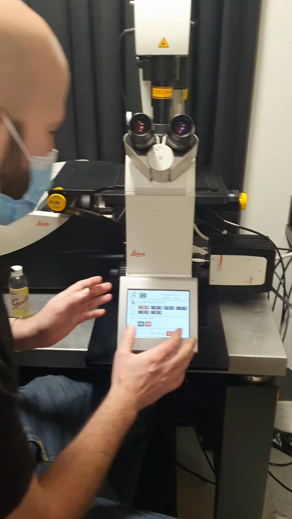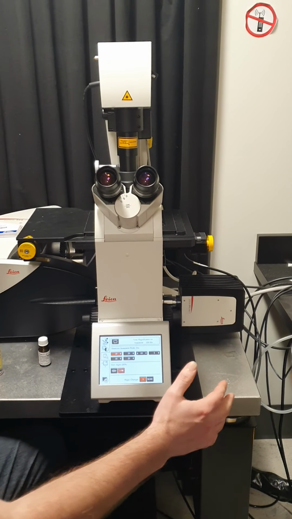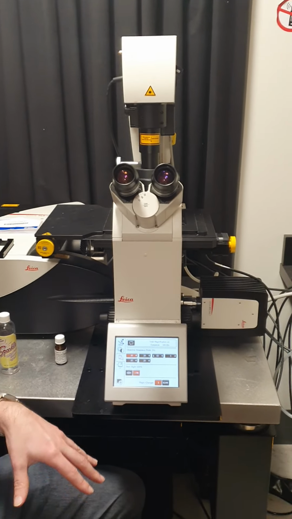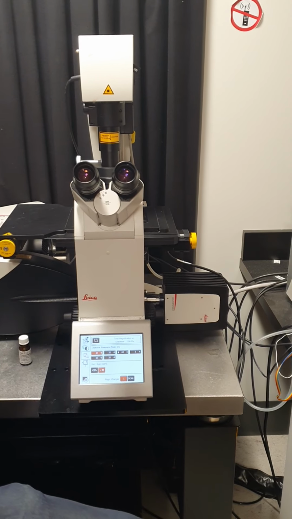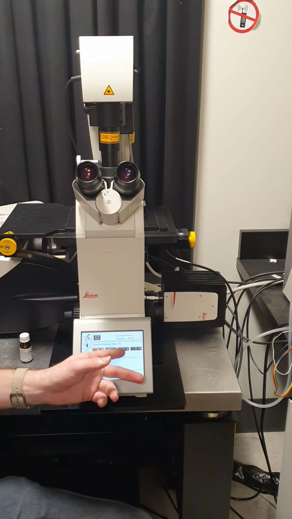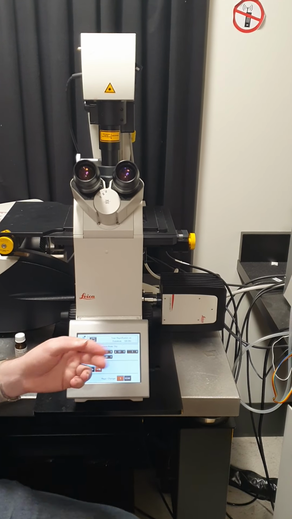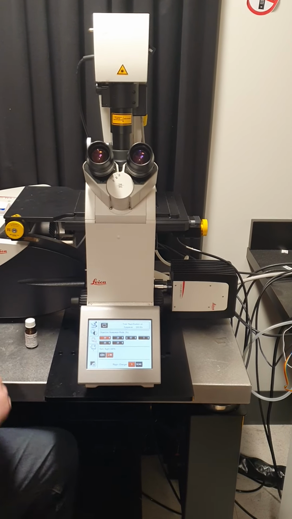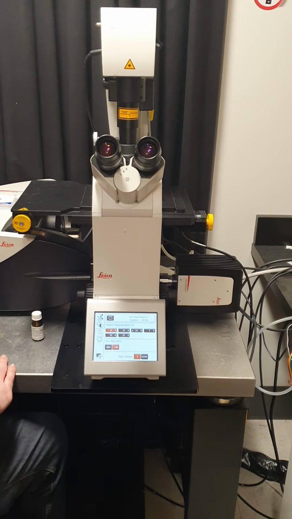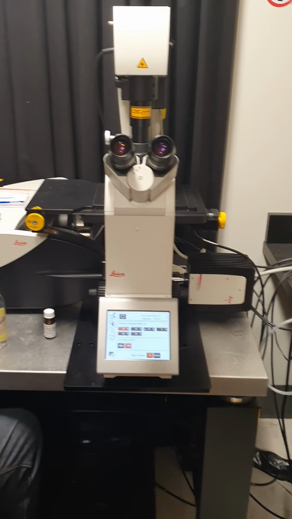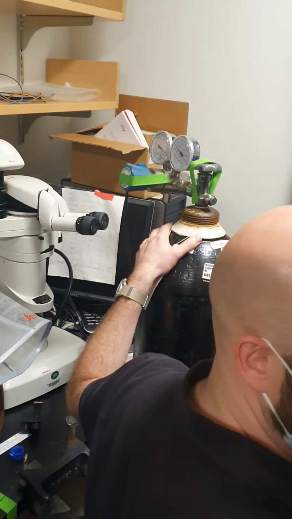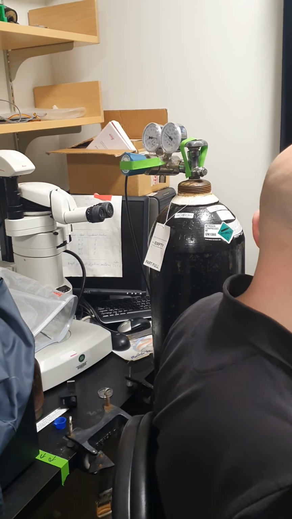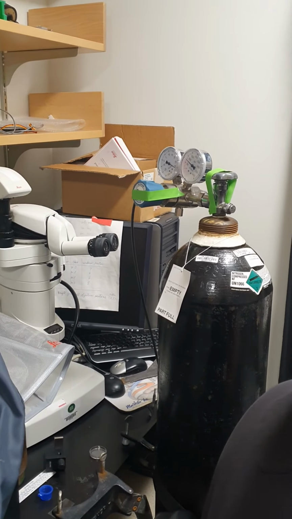All right, and so other things about the hardware itself. It's on this floating table to isolate it from vibrations. Particularly important if you're doing confocal imaging, and particularly at high magnification where it's sensitive to very small changes. So just before you start your imaging, make sure that it's floating. It's run off of this nitrogen cylinder here, and every few months that will run out and we need to swap in a new one. So if you notice that it's not floating, just let me know and we'll swap in a new one.